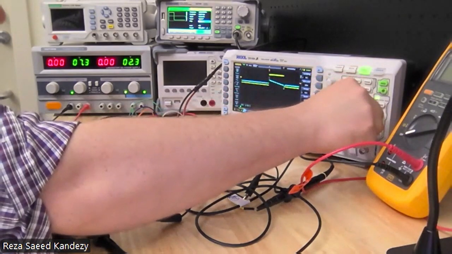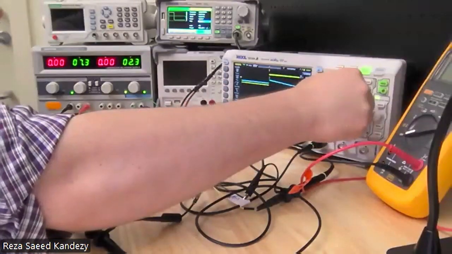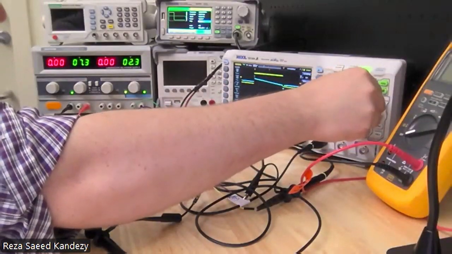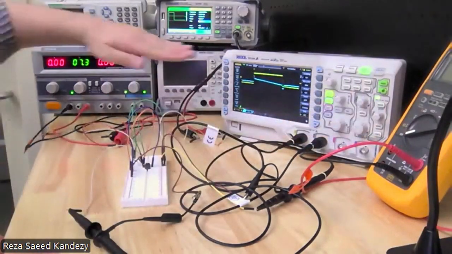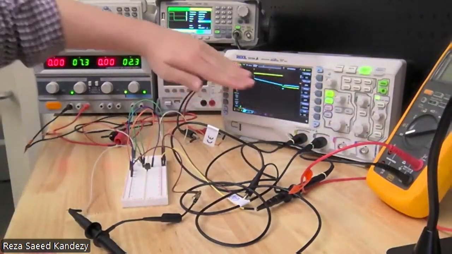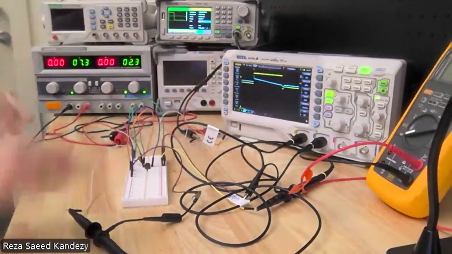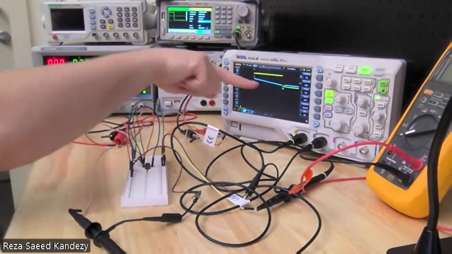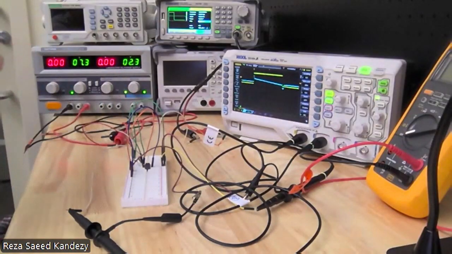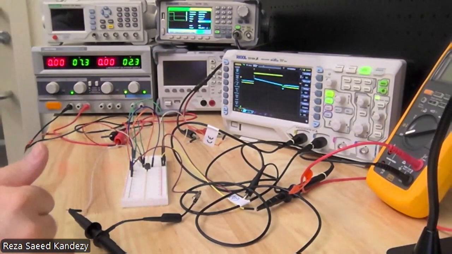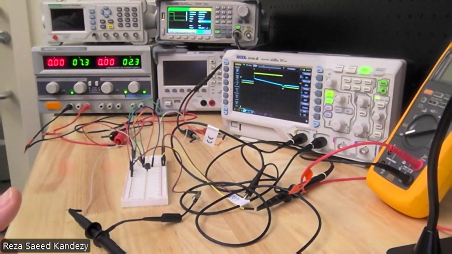You can see that I have a very sharp slope. Okay, I changed the duty time. That's why you can't see the difference, and it seems like it's a softer slope, but it actually increased.